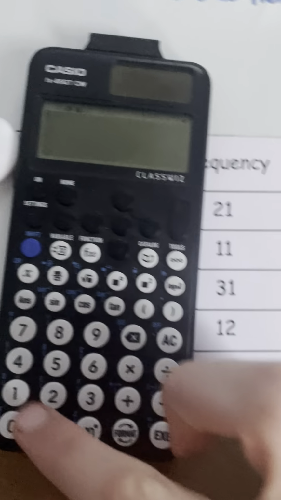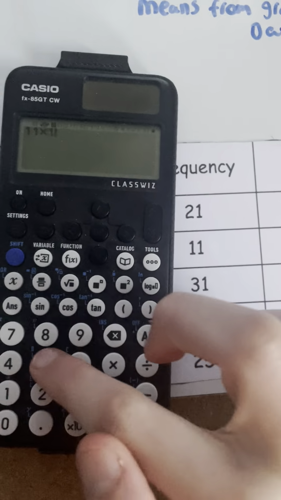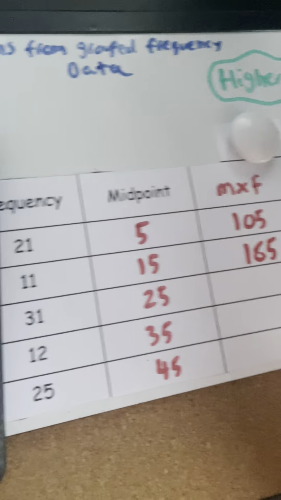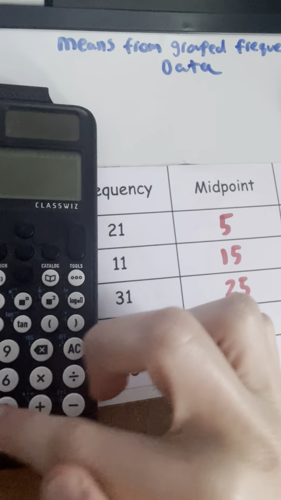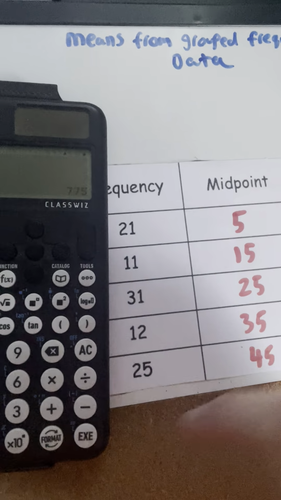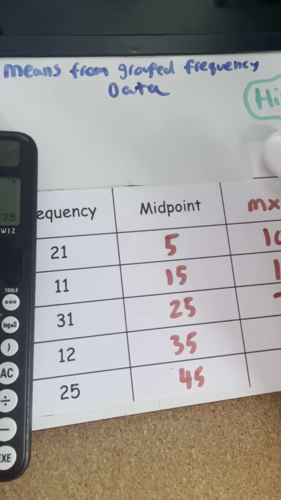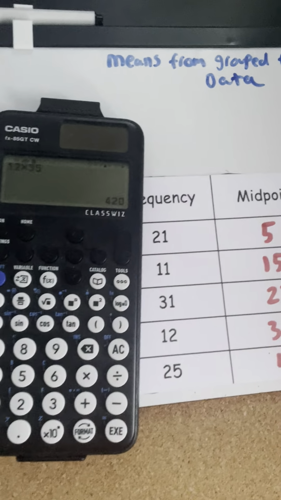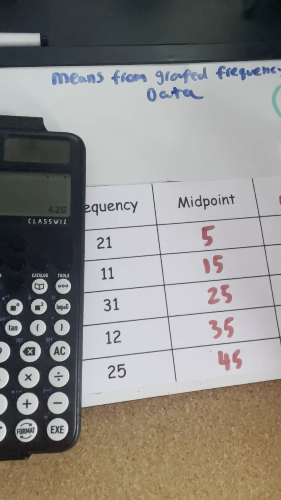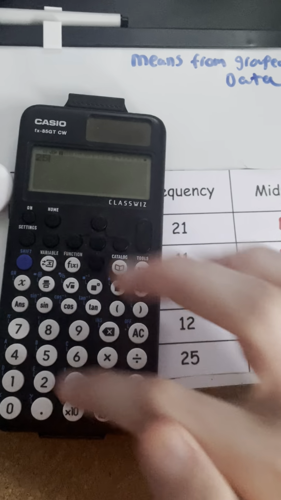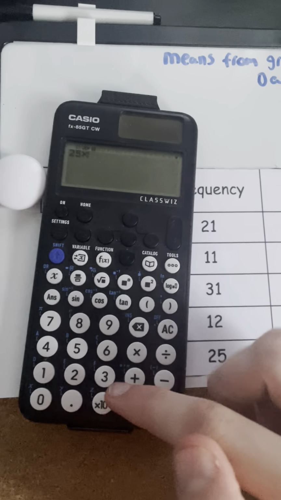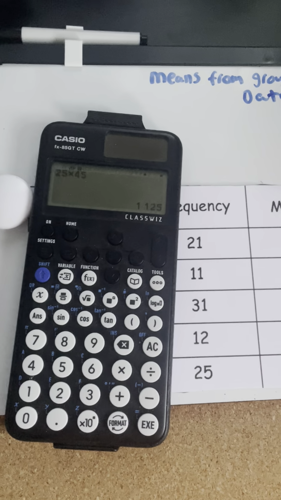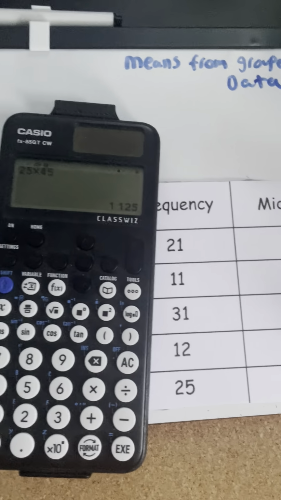And then 11 times 15 is 165. 31 times 25 is 775. And then 12 times 35 equals 420. And then 25 times 45 equals 1,125.